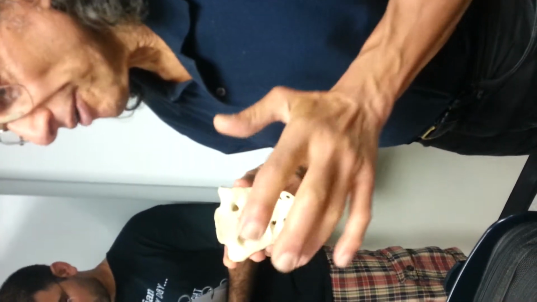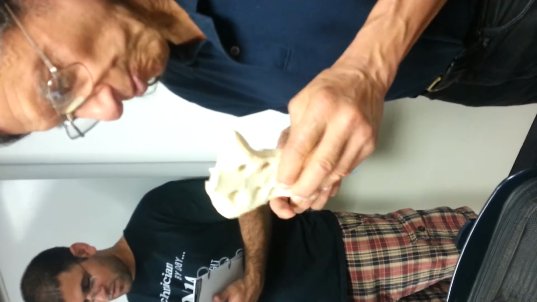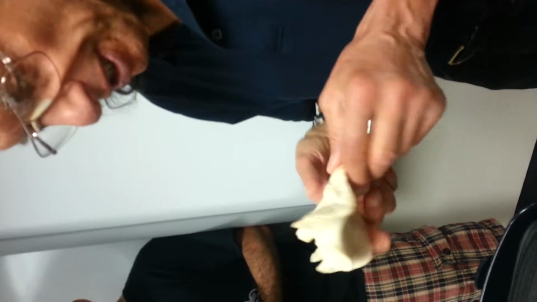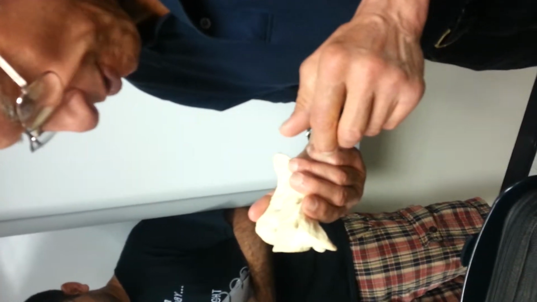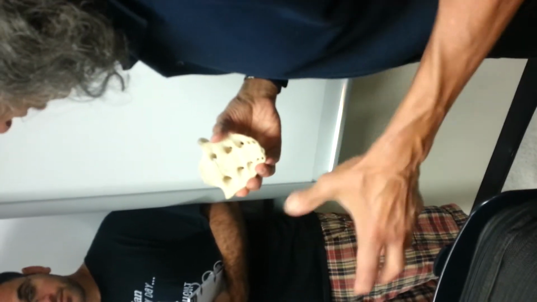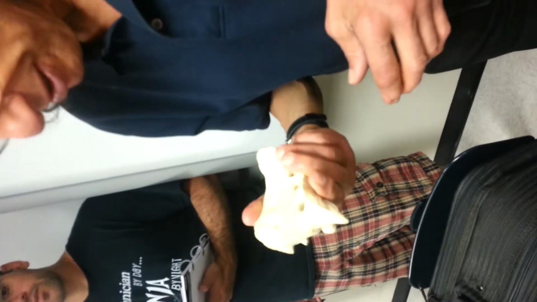So if you were doing age diagnosis from just this one osteological element, there would be a 90% chance that this individual was under 25, but a 10% chance the individual was over 25.